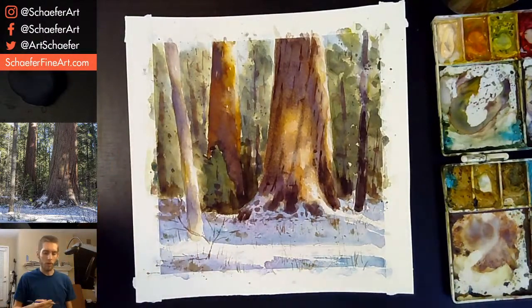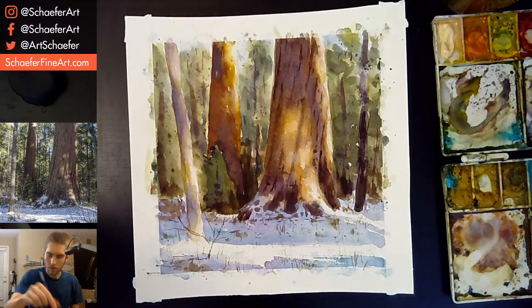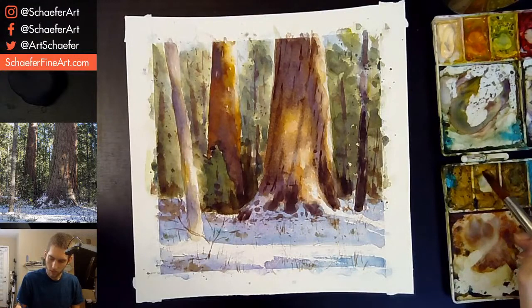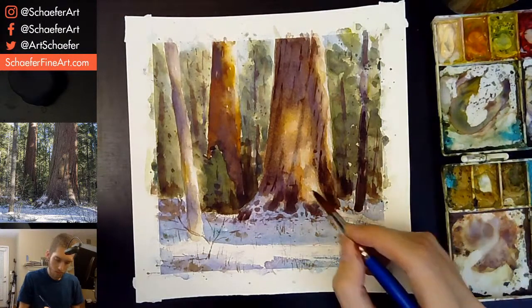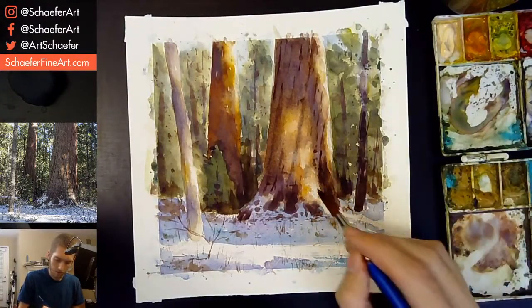That gives more of a warm light effect, you know. Kind of like what I have going on up here, that yellow ochre and everything. I'll even add some of that ochre in there.